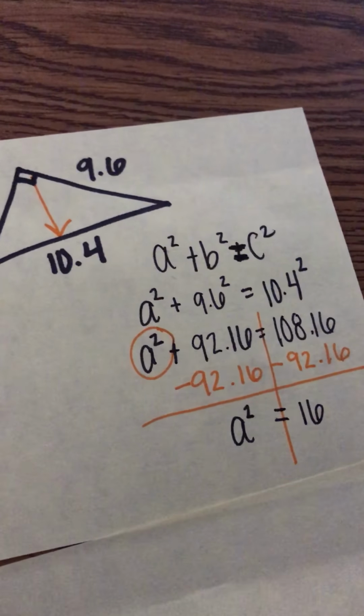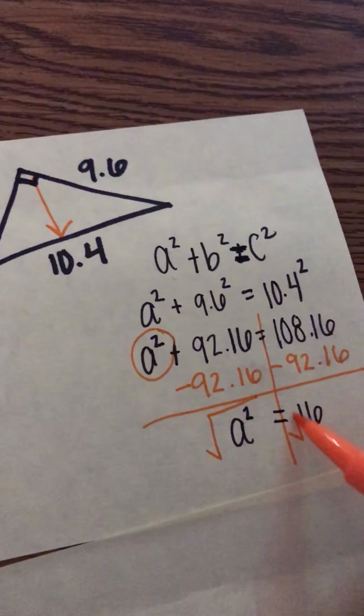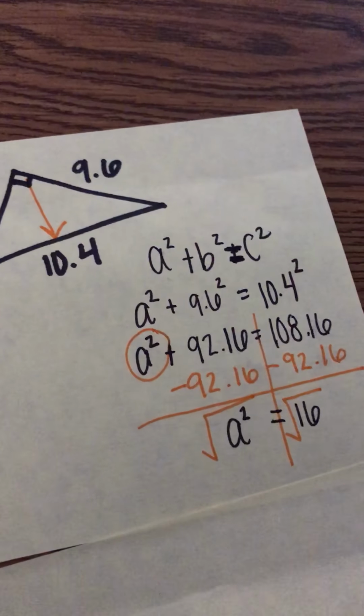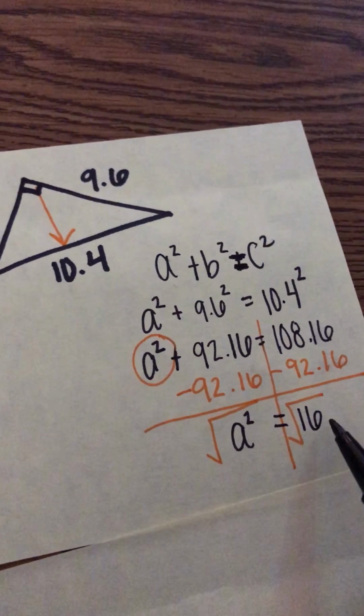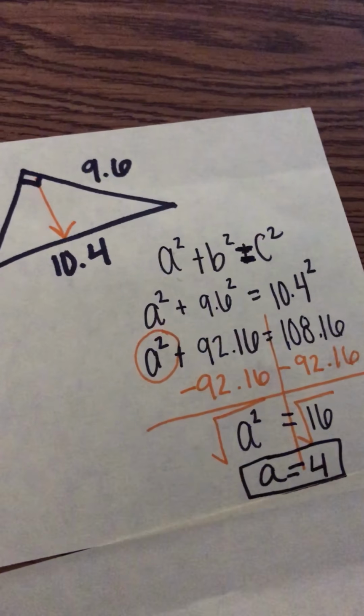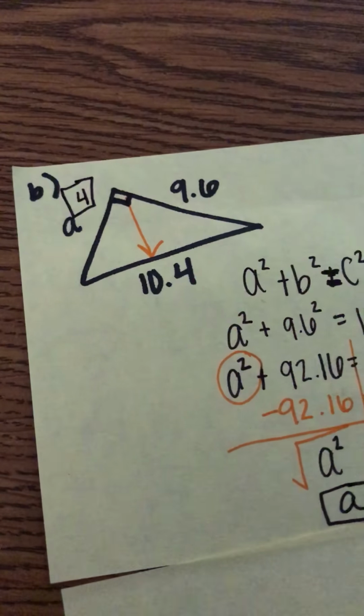My last step is the inverse operation to squaring, which is square root. So I ask myself, what times what will give me 16? And that is 4. Because 4 times 4 is 16. So that means that this other leg is 4.